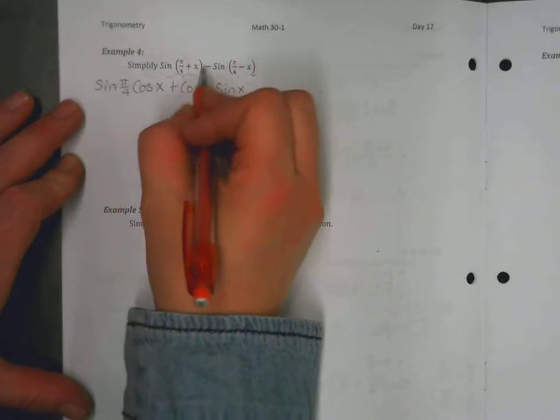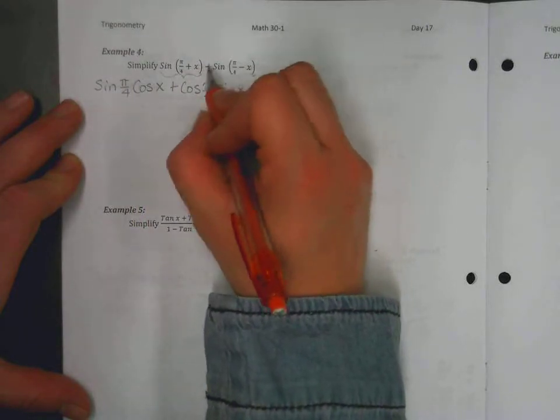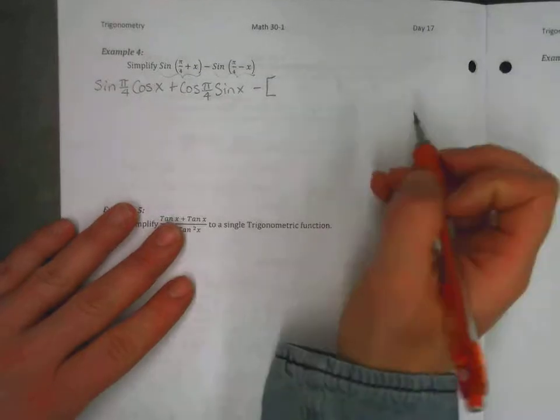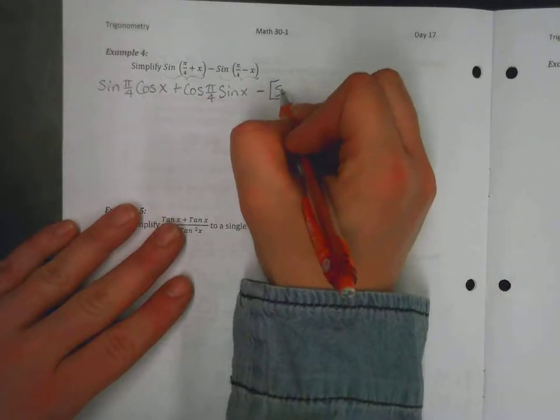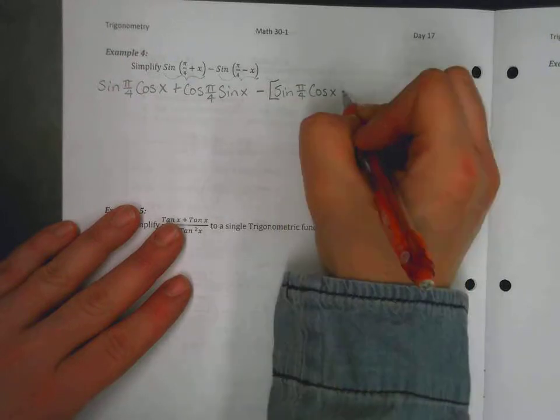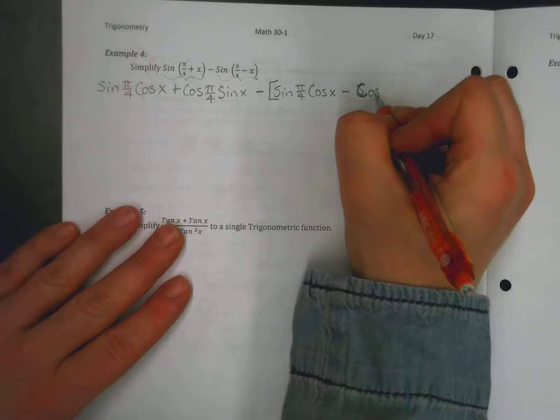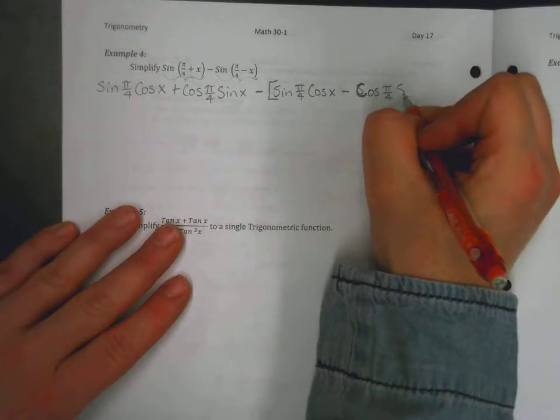So this is my first identity. And then I'm going to subtract, because I'm subtracting this entire identity, I'm going to put it in a set of brackets. And this will be sine of pi over 4 times cos of x minus cos of pi over 4 times sine of x.